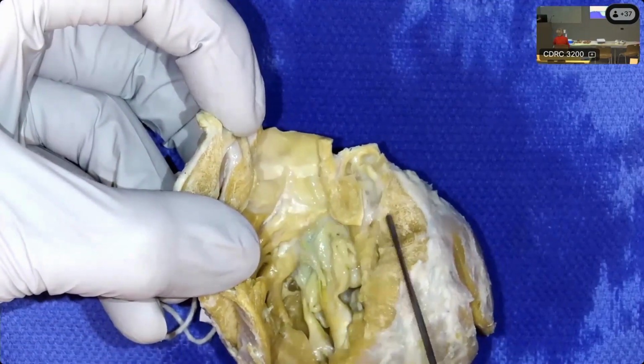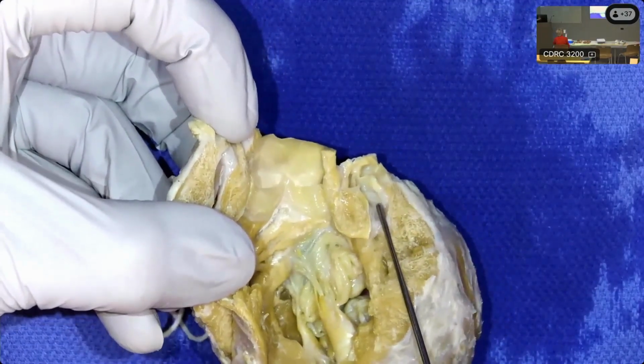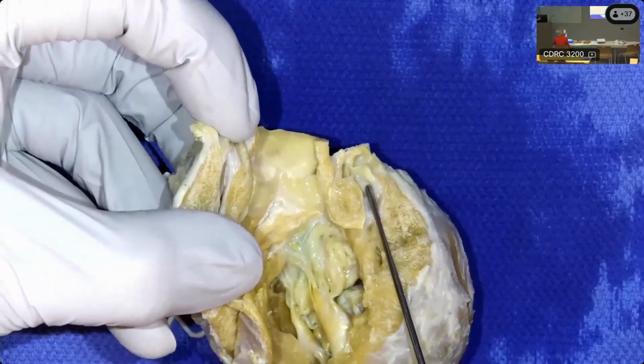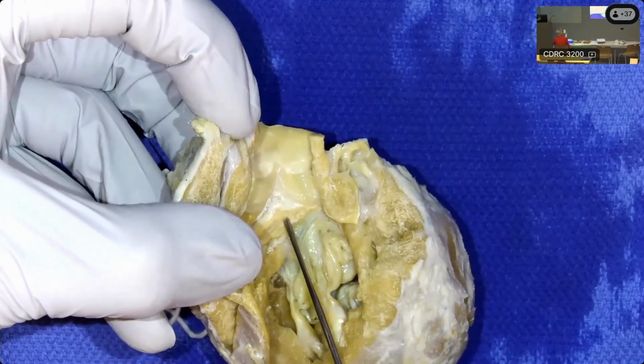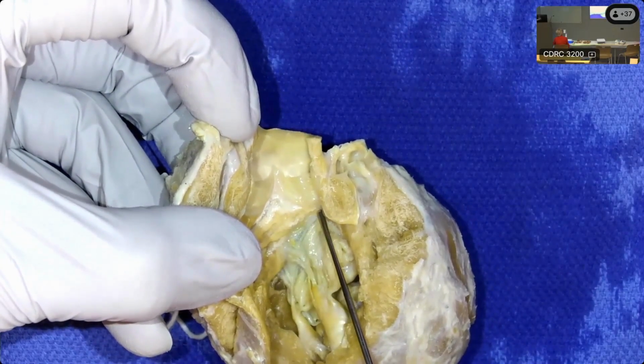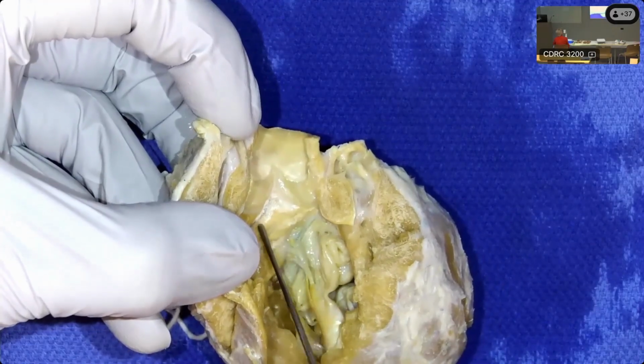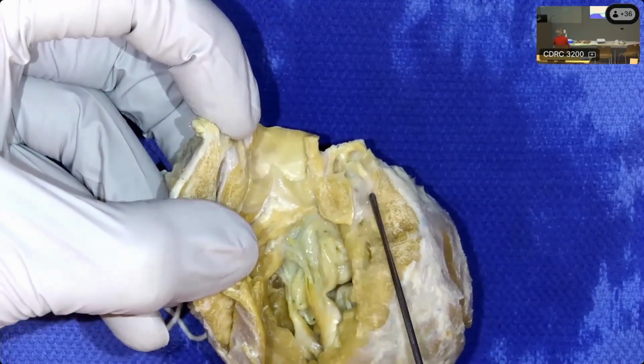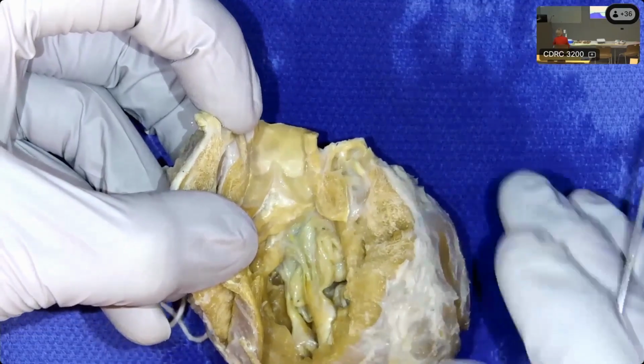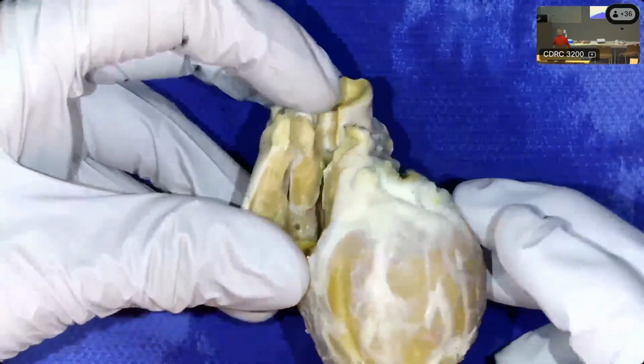So 200% arising from the right ventricle, so double outlet right ventricle. And there was a very thin subaortic muscular infundibulum. So complete muscular infundibulum supporting both arterial trunks.